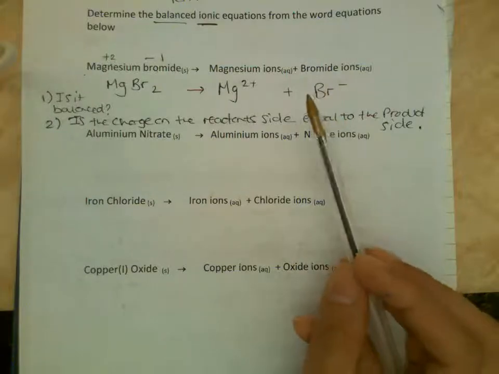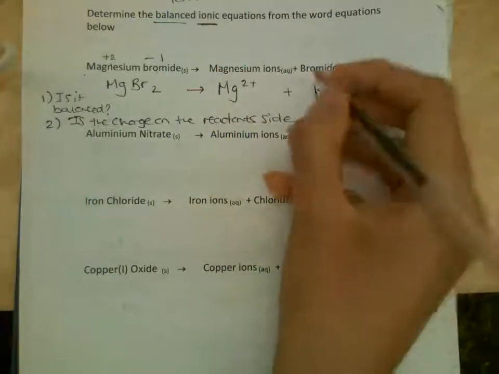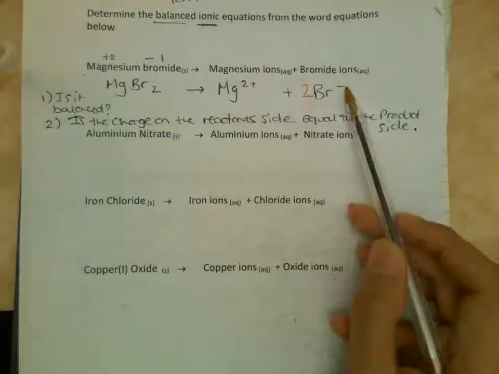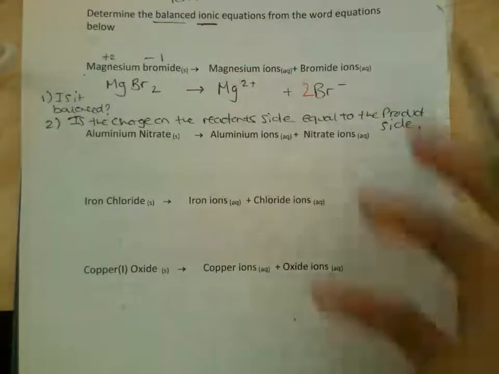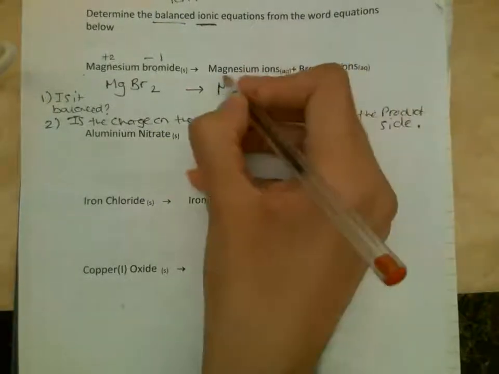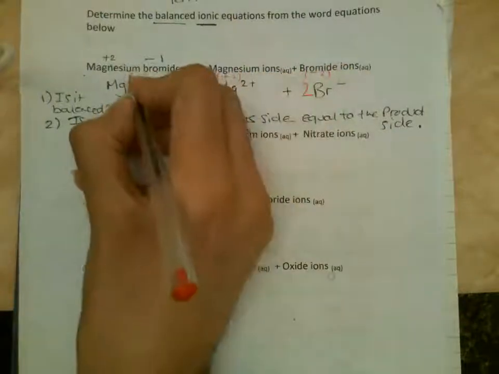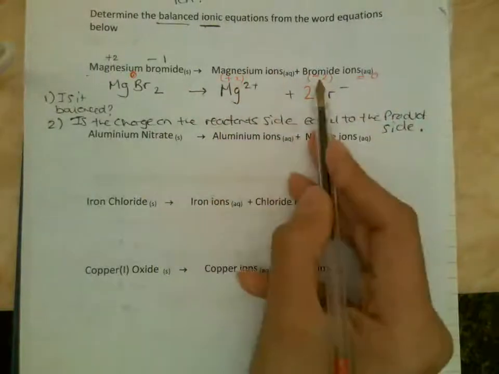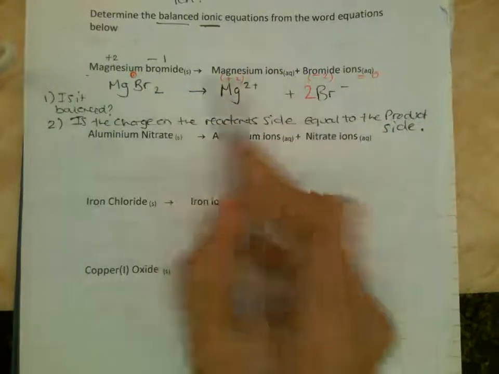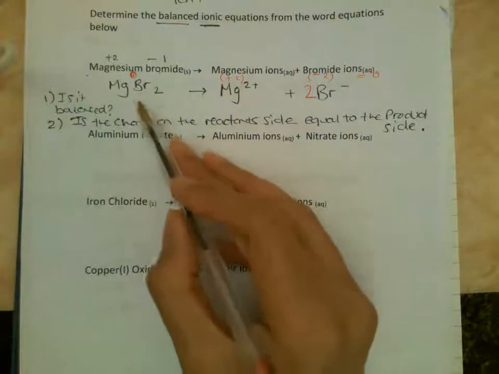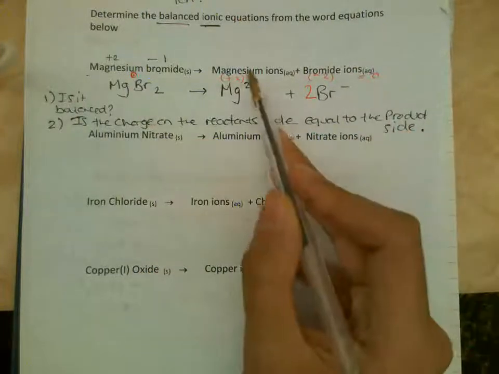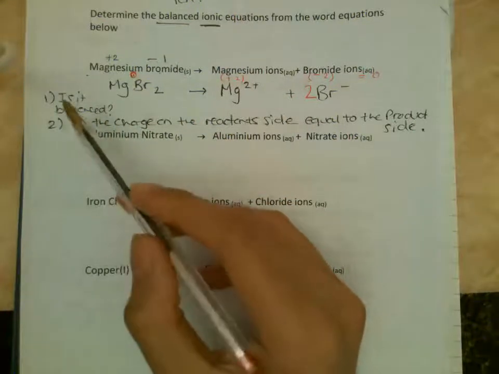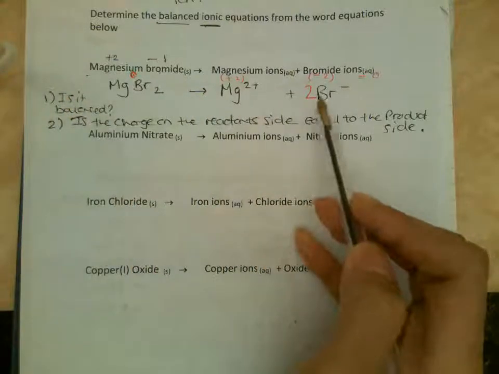So to ensure that it's balanced and the charges are equal on both sides, we place a 2 in front of the Br. What we end up with is 2 times -1, that gives us -2, and +2 over here, and then an overall charge of 0, and the overall charge over here is also 0 because +2 and -2 cancel out. Charges are balanced on both sides, so we're definitely correct in terms of question 2. And is it balanced? Yeah, we balanced it.